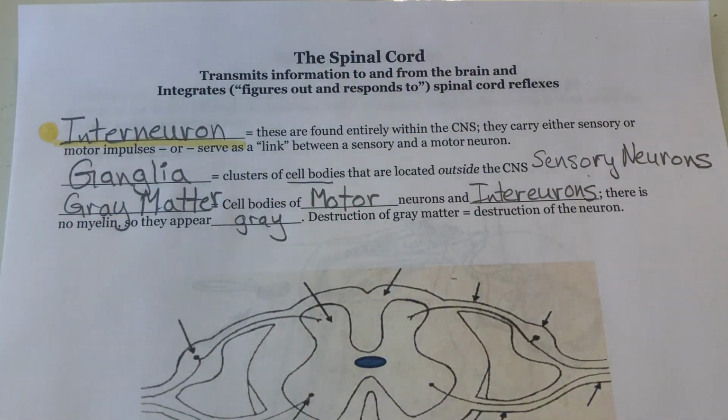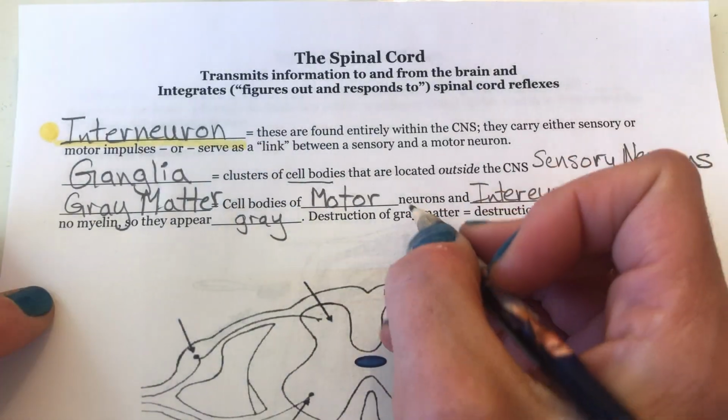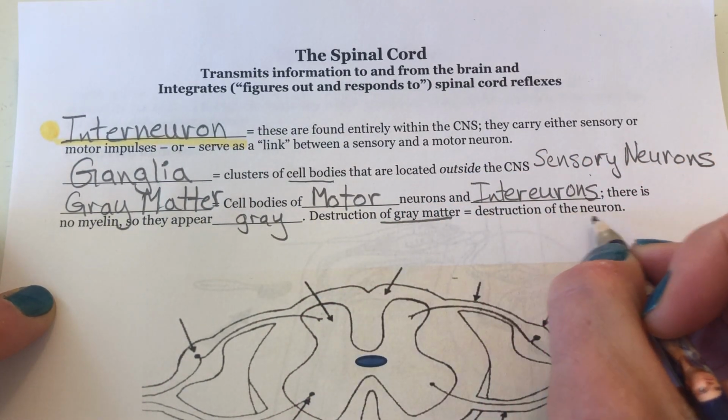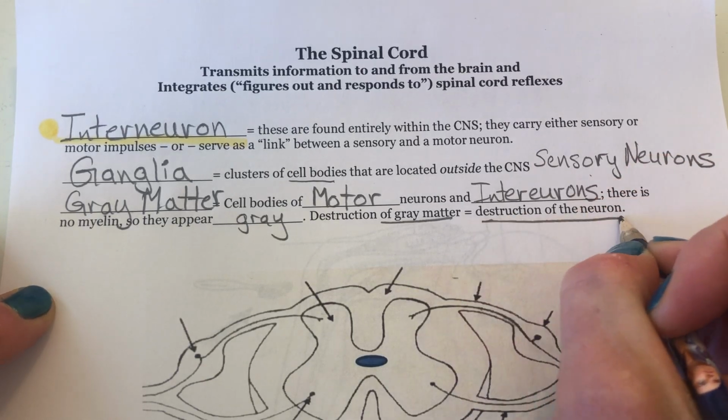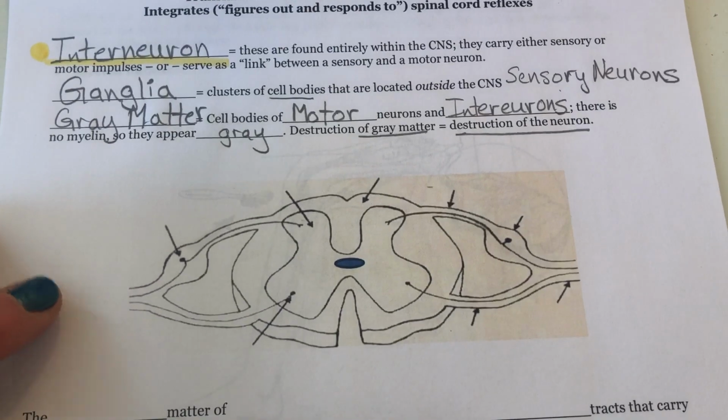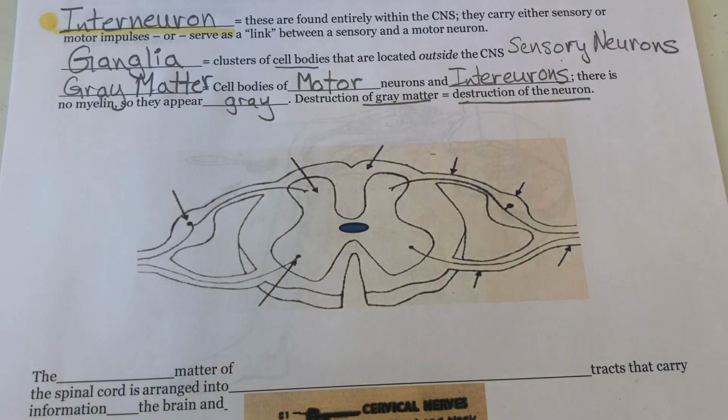Cool. So likewise, destruction of gray matter means you're destroying the cell body and then you'll destroy the neuron. So that's the most important part of that cell, and it needs its cell body intact. All right, so neurons can repair dendrites and axons and stuff like that. But once the cell body gets destroyed, that neuron's going under.